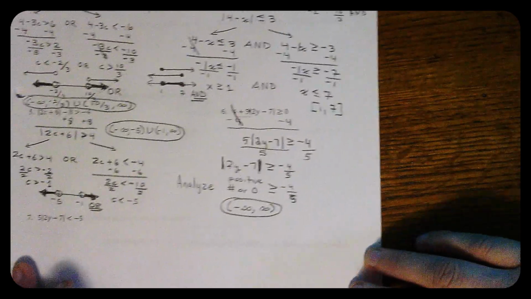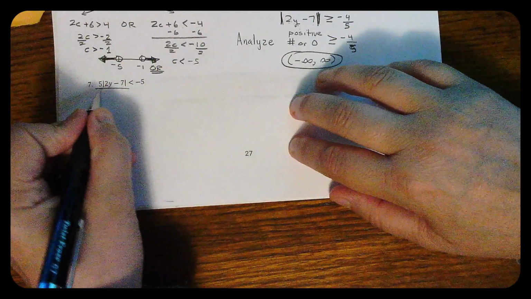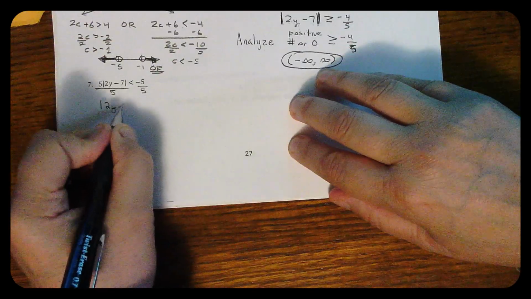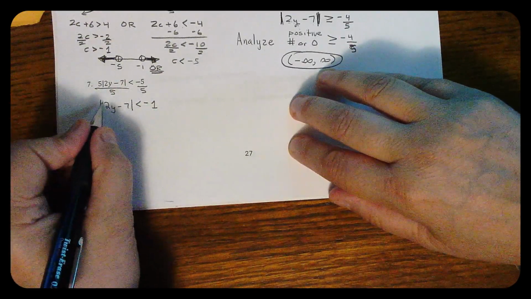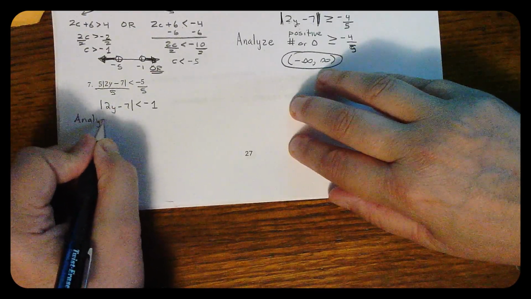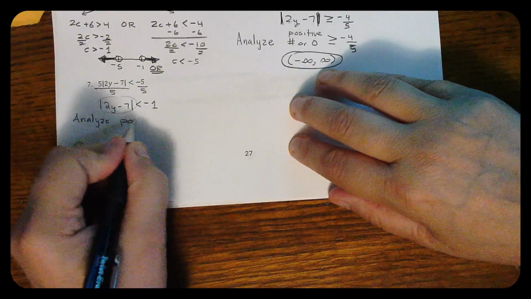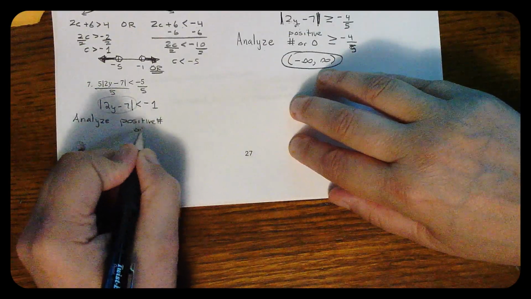All right, so keep that in mind. And then this one, let's isolate the absolute value. That would be the absolute value of 2y minus 7 is less than negative 1. Same thing. Once you've isolated the absolute value, you analyze the absolute value, and there's not a lot of work. We know that absolute value is always going to be a positive number or 0.